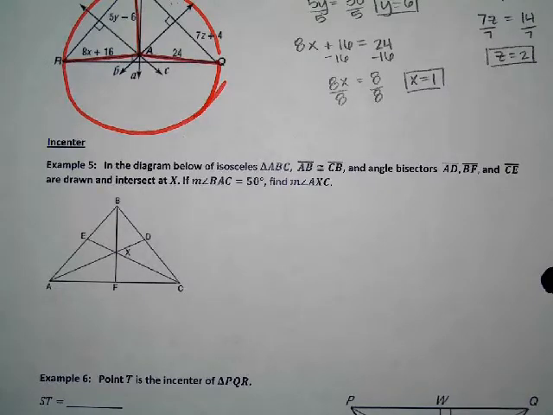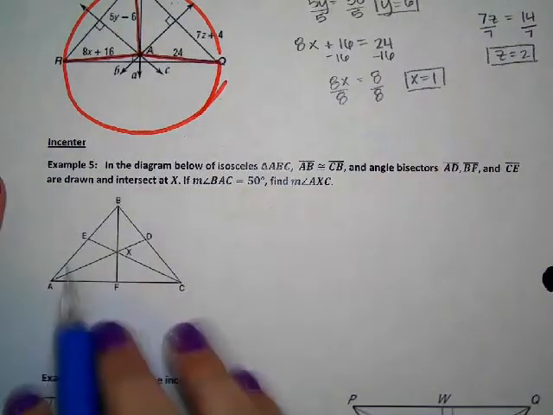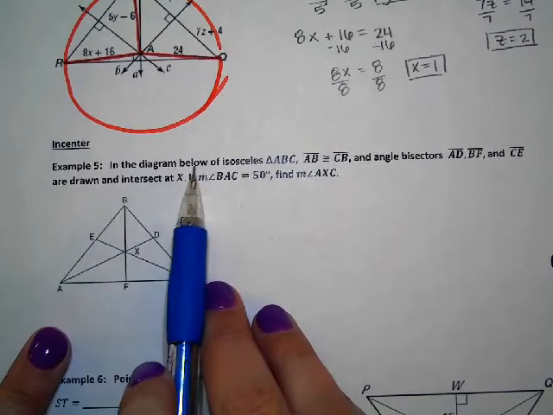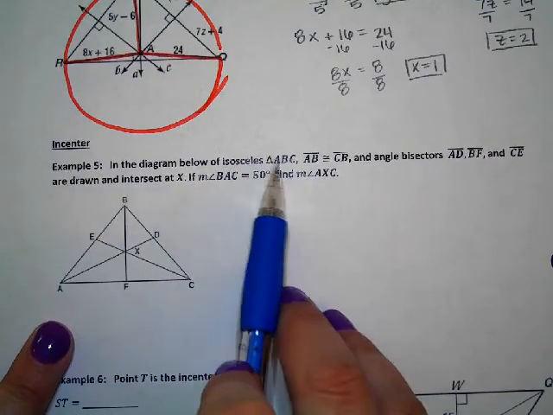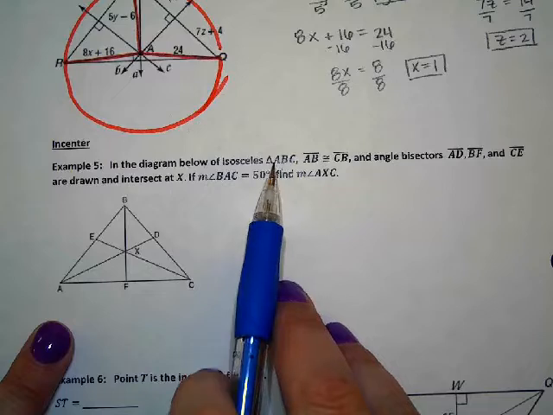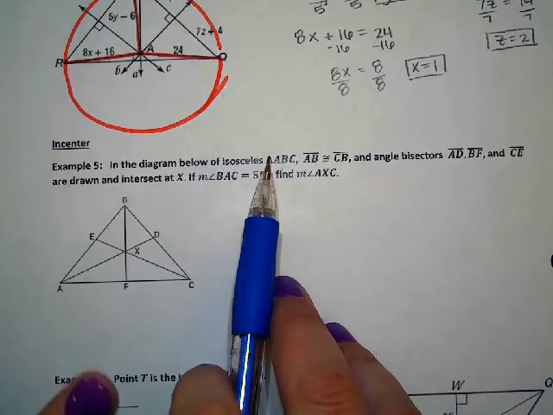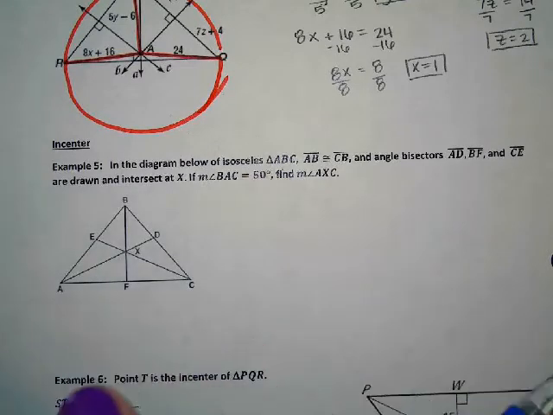All right, so the in-center says in the diagram below, we have an isosceles triangle. Does anyone remember what an isosceles triangle is? Yeah, one angle's different, but 2 are the same. So they usually say the base angles are the same, and 2 sides are the same.